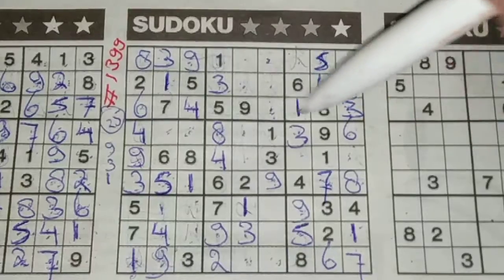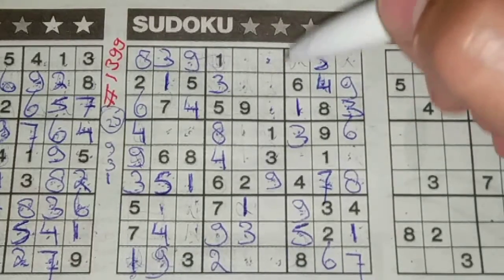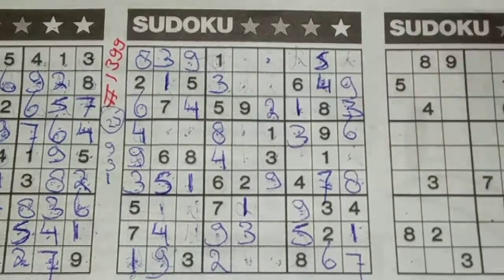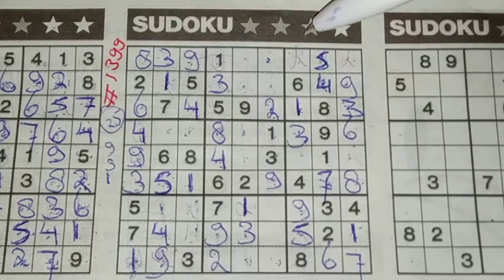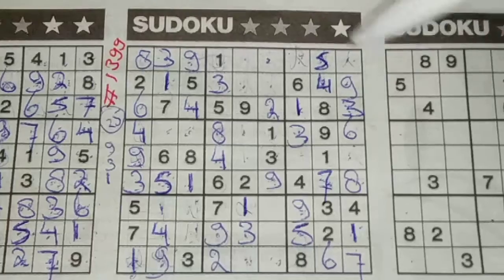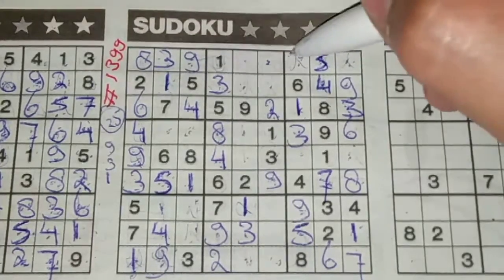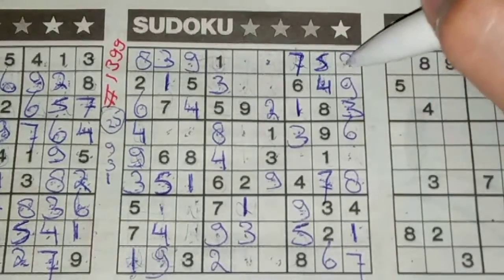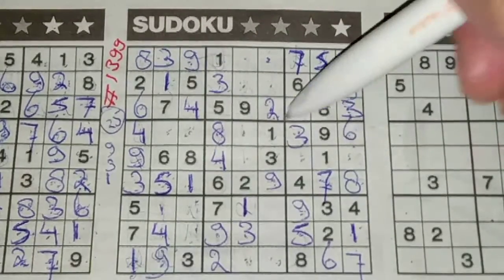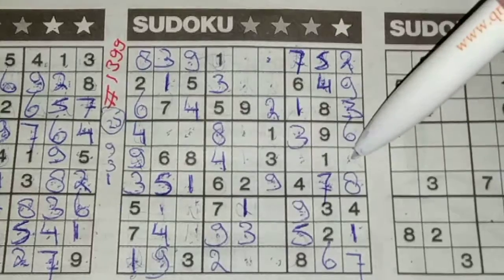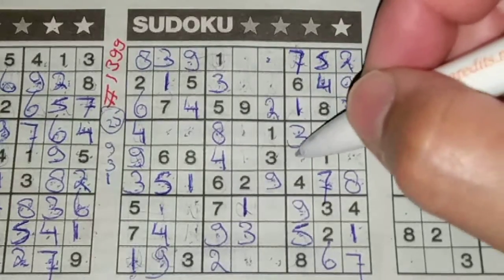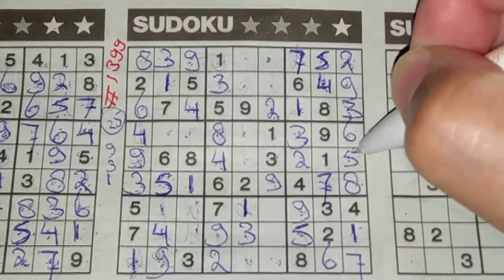One number left in the third row for the number 2. Two numbers left in this big square for the numbers 2 and 7. We see here 7, no 7 there. 7 should be here, and the 2 goes there. Two numbers left in this big square for the numbers 2 and 5. We have a 2 here, no 2 there. 2 should be here, and the 5 goes there.